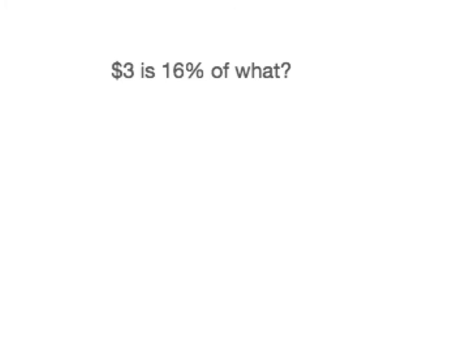All right, let's take a look over here. Now, this one reads a little bit differently: $3 is 16% of what? So again, P times B is equal to A. My percentage is 16%, so I'm going to put that here, 16% of what?